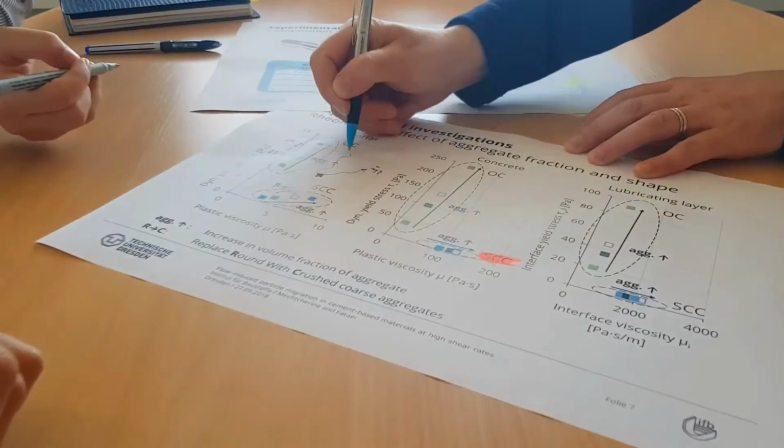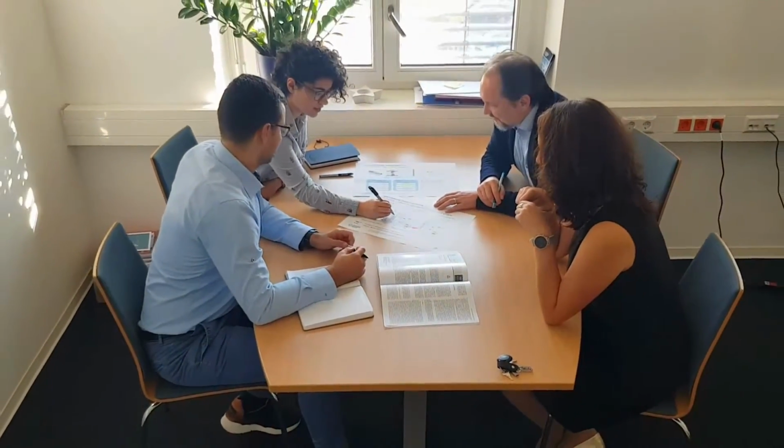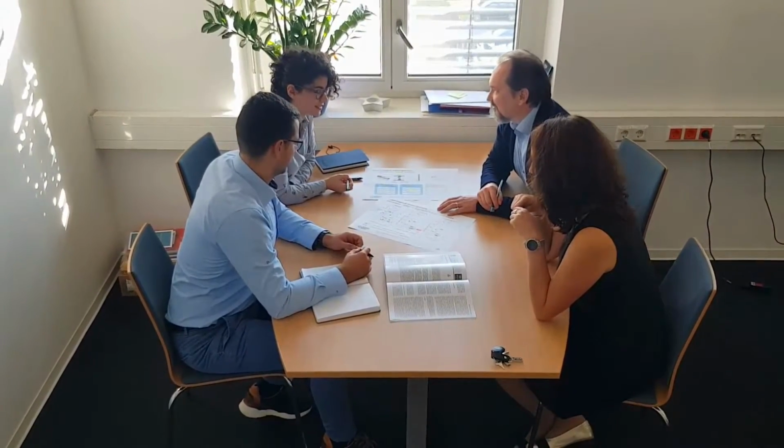Using model material, we are able to track the particles in the sliper using light sheet imaging. This will give us a clearer understanding of what is happening exactly inside the sample, and later we can relate it to what is happening in concrete.